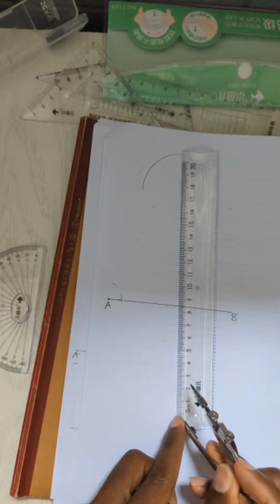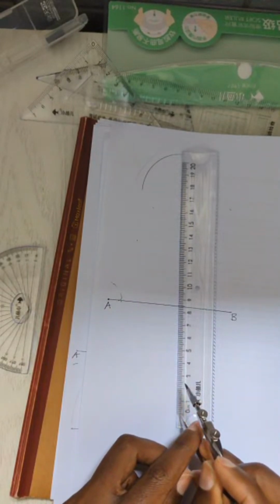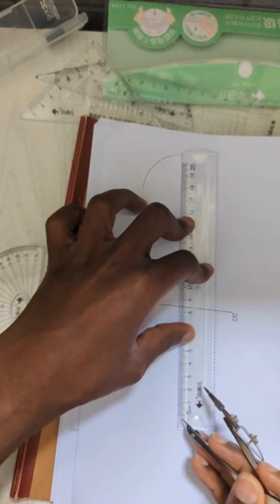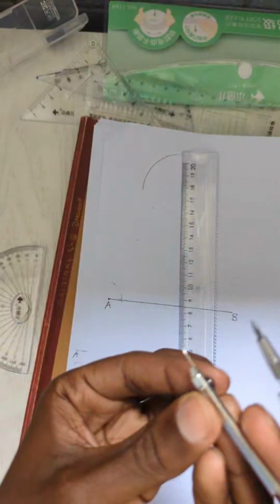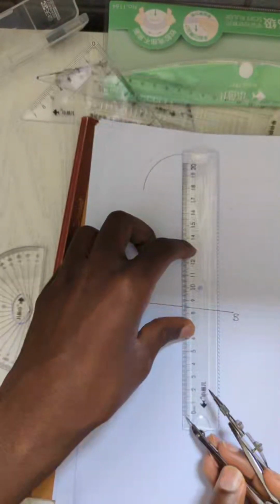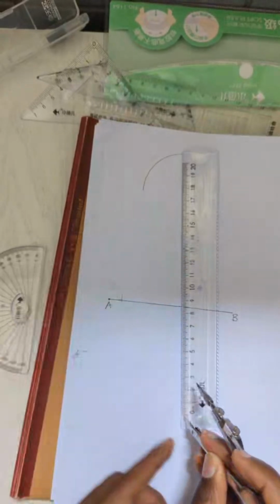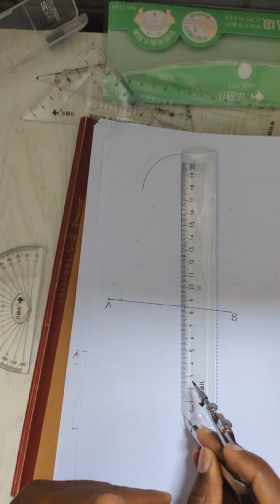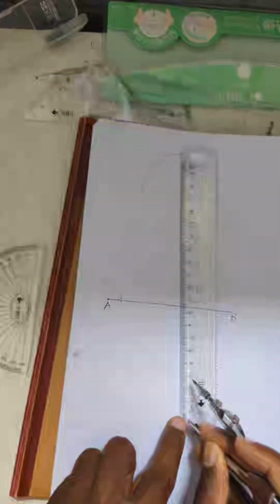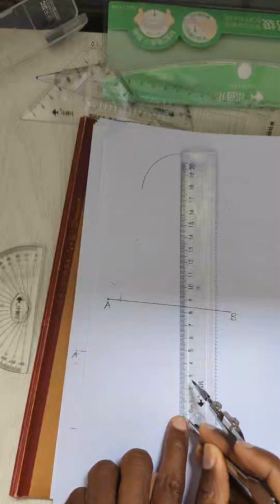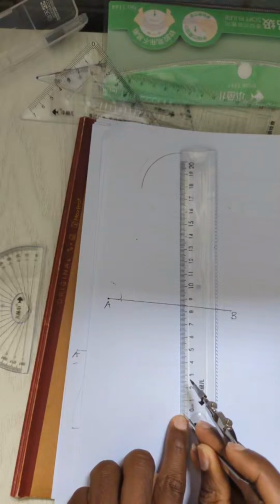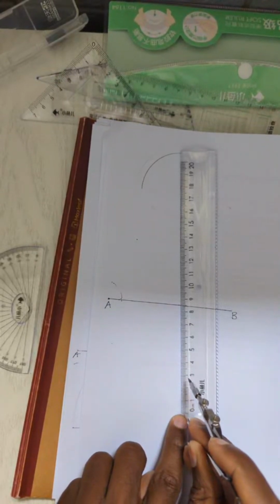So I advise that as you prepare for the exam, you use the same rule. When you use the same rule, this is going to bore a hole here, some sort of a hole, so it will be easy for you to make it stand whenever you want to do a construction.